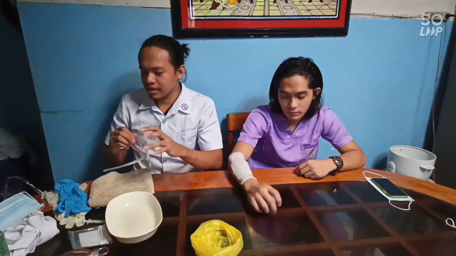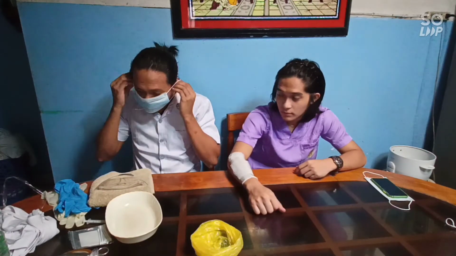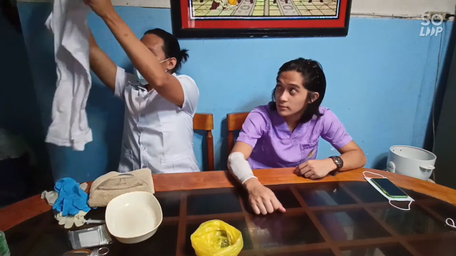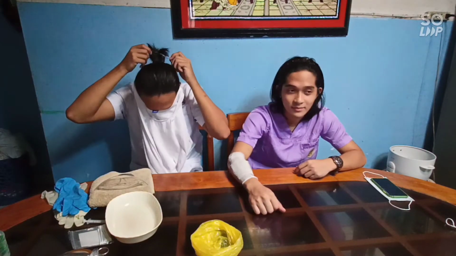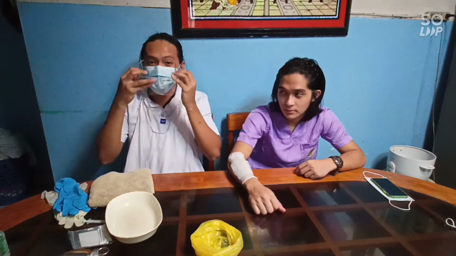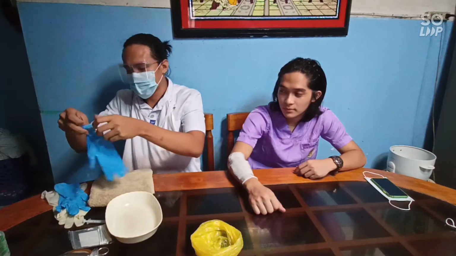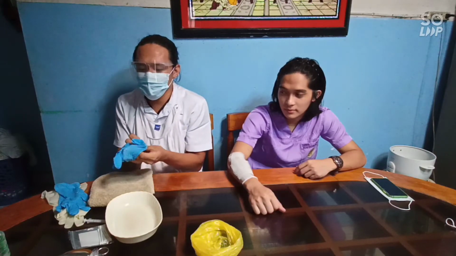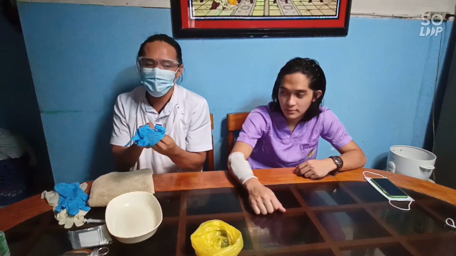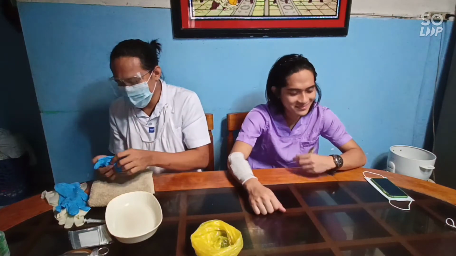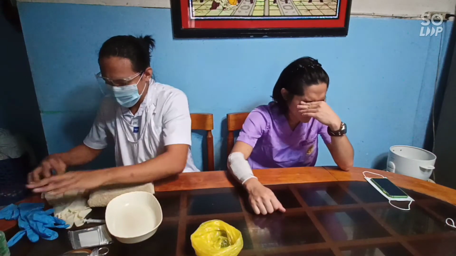So our PPE, mask, apron, face shield, and our gloves. We need to apply PPE for the safety of our patient to deter the spread of any microorganisms.